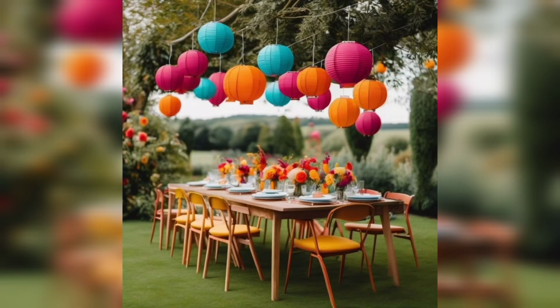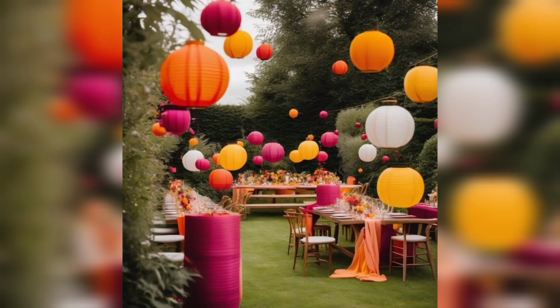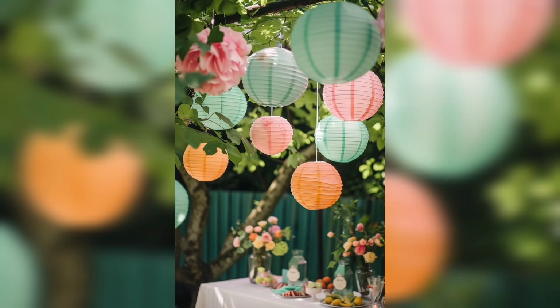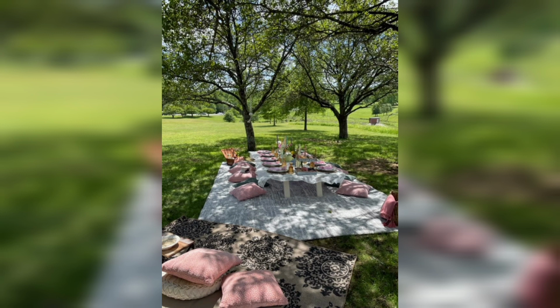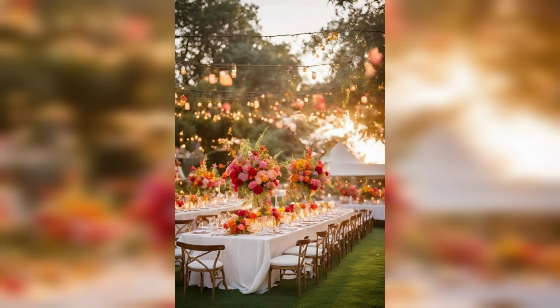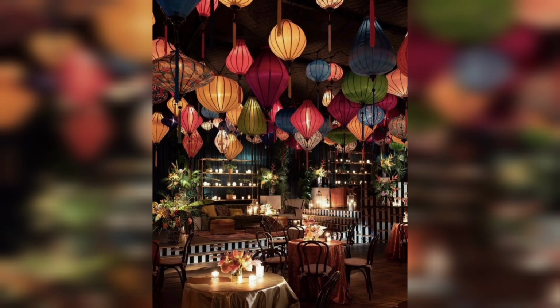Table and chairs for a cafe like setup. Style with boho and low tables for a cozy, relaxed feel.